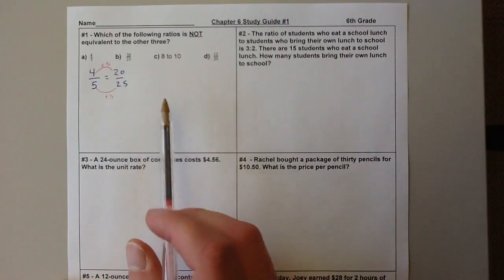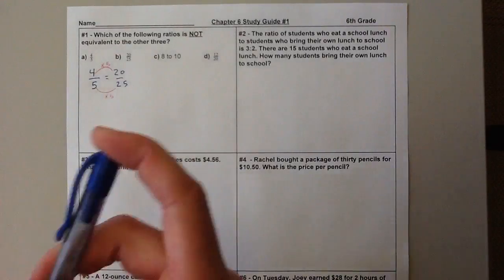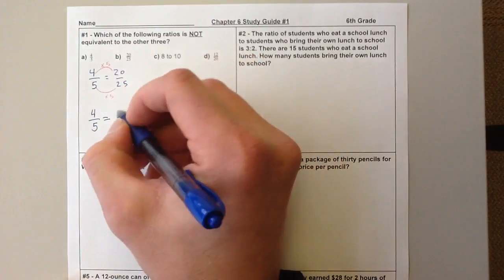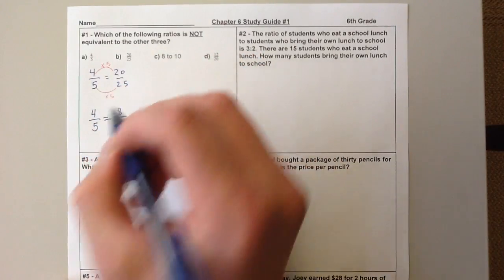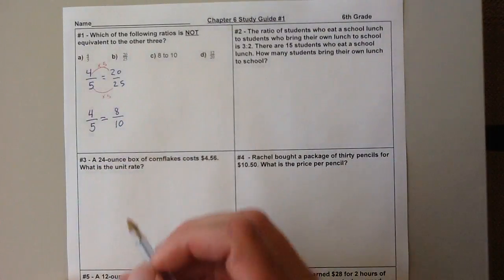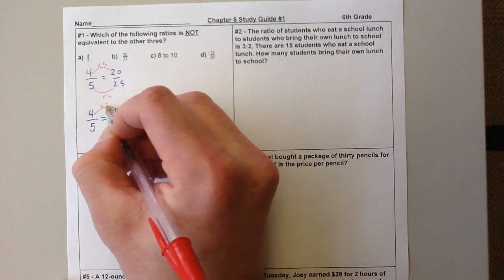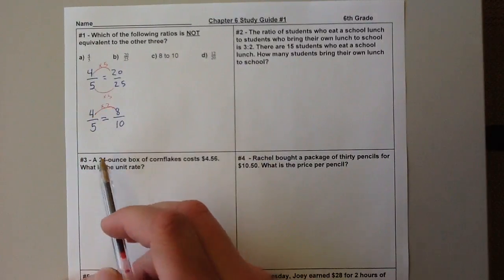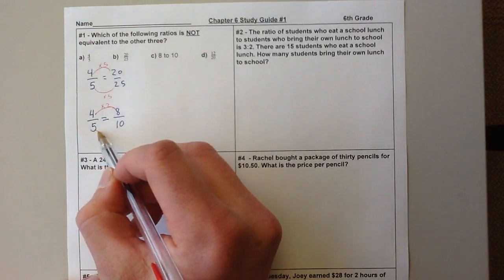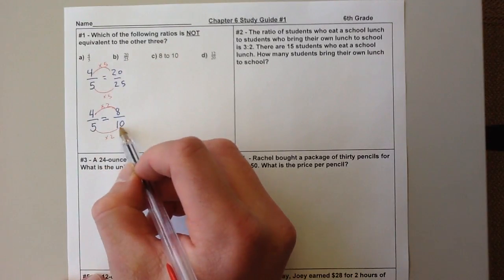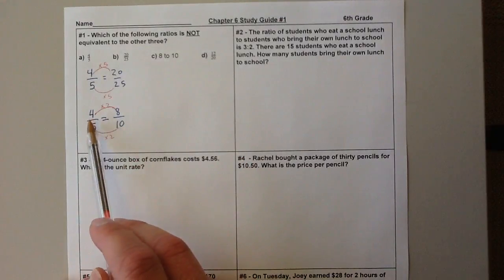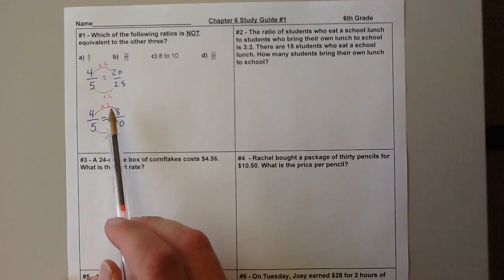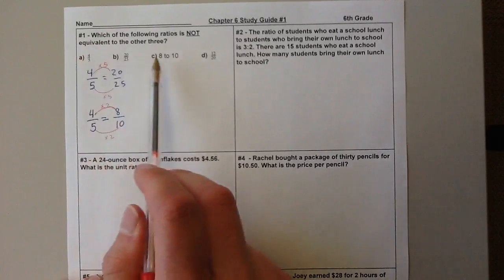What about A and C? Are A and C equivalent? Well, let's write down 4 to 5 and put equivalent to 8 to 10. Are these equivalent? On the top, it looks like we're multiplying by 2. 4 times 2 is 8. So let's see if we can multiply by 2 on the bottom and it be true. If we take 5 and multiply it by 2, do we get 10? Yes, we do. So 4 to 5 is equivalent to 8 to 10. So A and B are equivalent, A and C are equivalent.